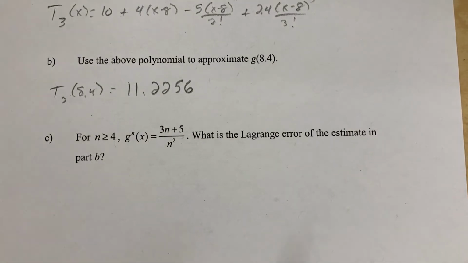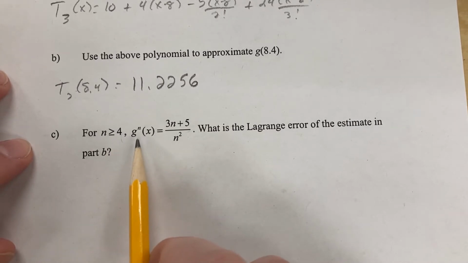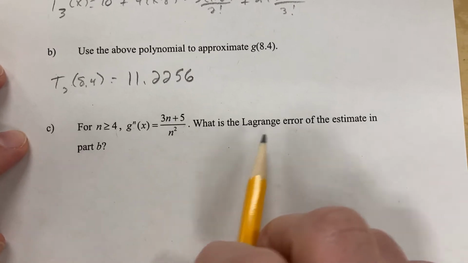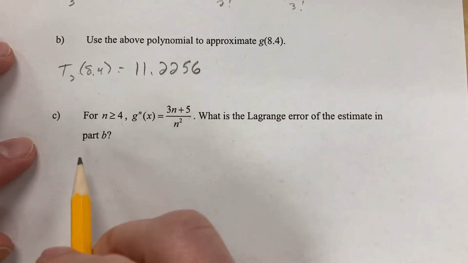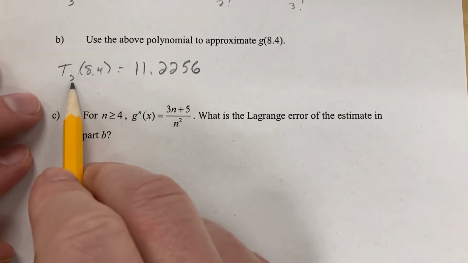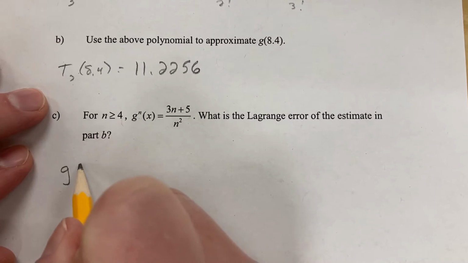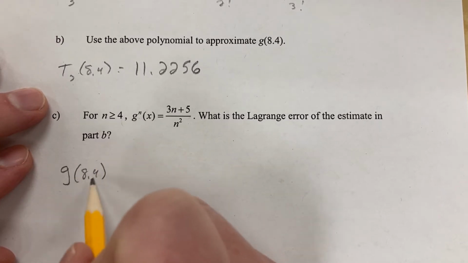Okay. So now C says for n's greater than 4, the nth derivative of g is given by this formula. So what is the Lagrange error of this estimate? In other words, we have used a third degree polynomial. So g of 8.4, which is something we have no idea, we have no idea what that value is.